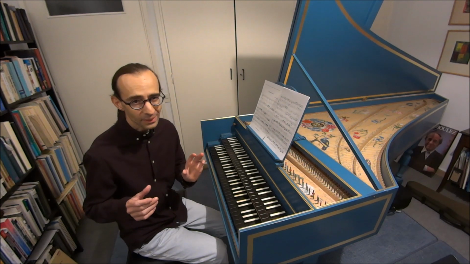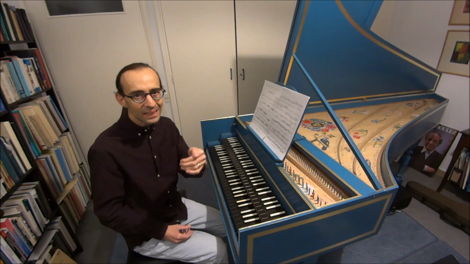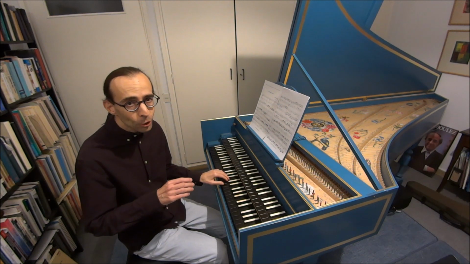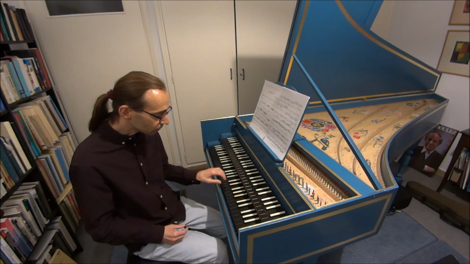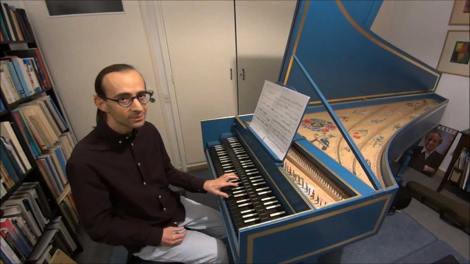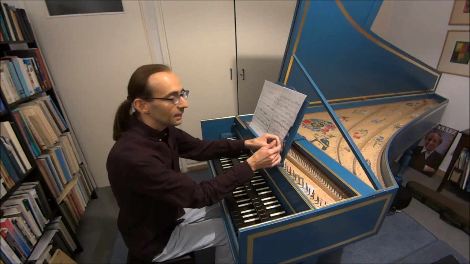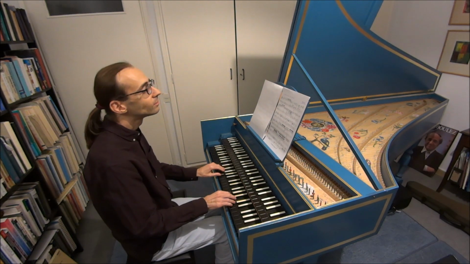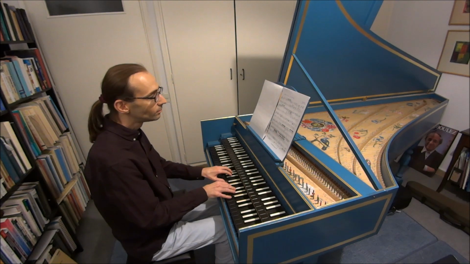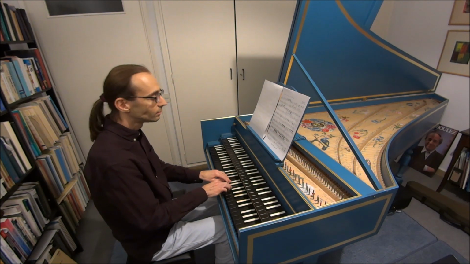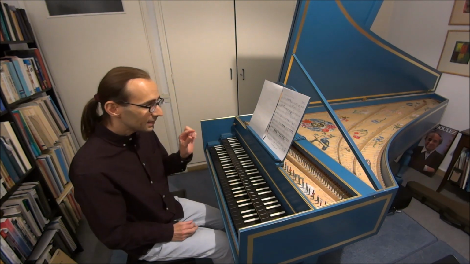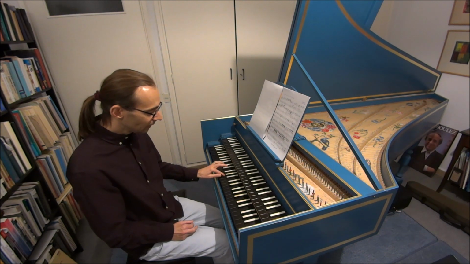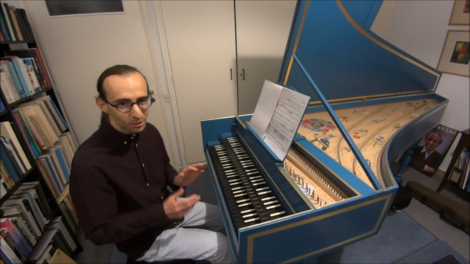In Variation 13, for instance, the bass line, rather than descending from D to A, actually ascends chromatically from D to A. So, and this is what this variation sounds like. So we get an almost chromatic ascent. And after G, we break the pattern and we'll go directly to A.